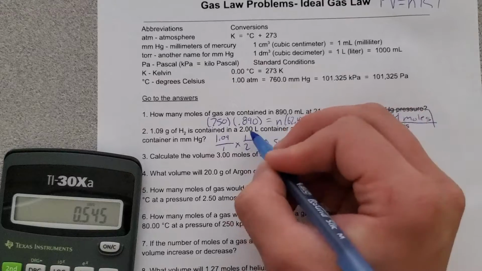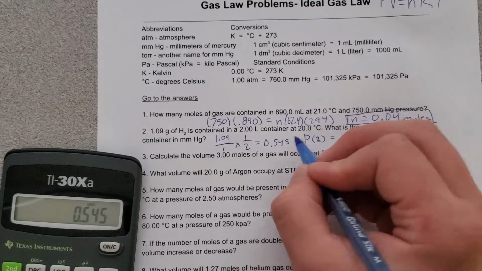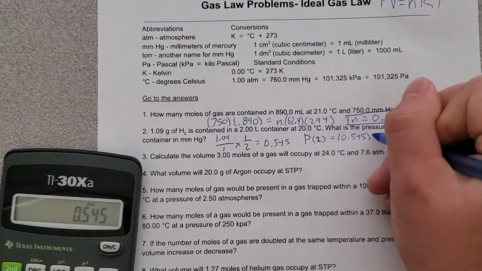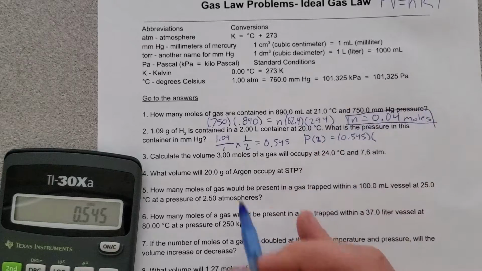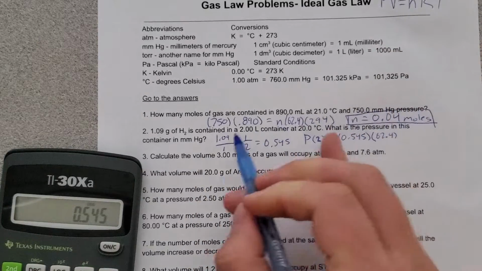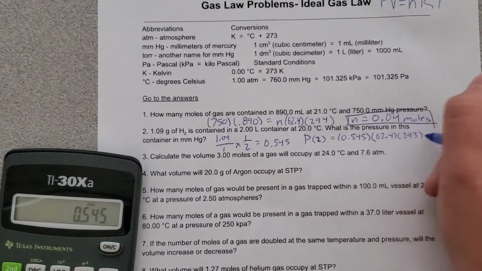So I'm going to write it like this. P times V, which is 2, equals n, which is 0.545. Our R, we're looking at millimeters of mercury, 62.4, and then temperature 293.